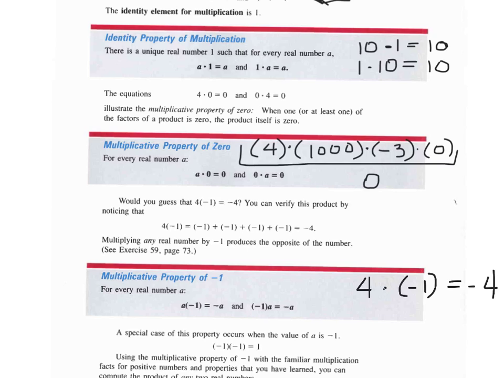Now, you can also think of this as +4 times -4. Signs are different, so you know your answer is negative. Now, if you multiply a negative number times a -1, a negative times a negative gives you a positive. But what the property is telling you is when you multiply any number by -1, it makes it its opposite. So it's just the same idea, in different words.